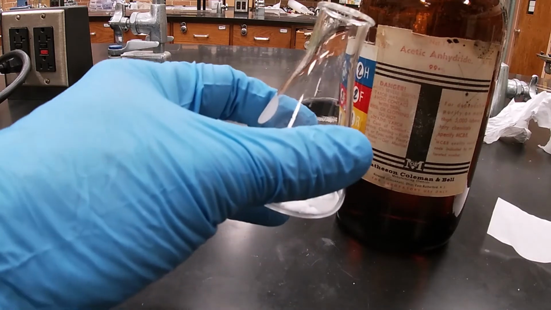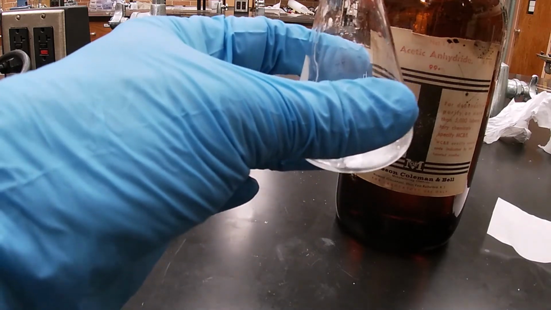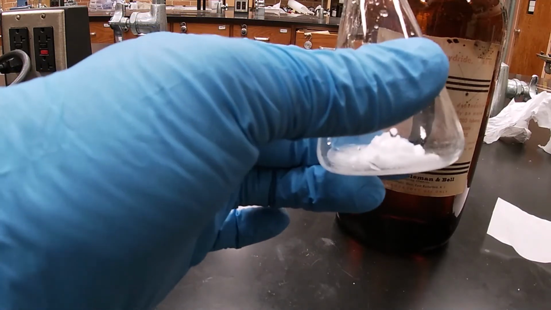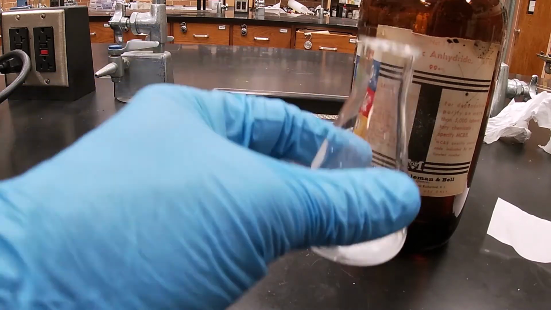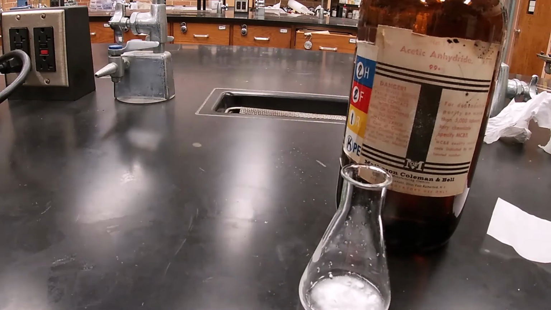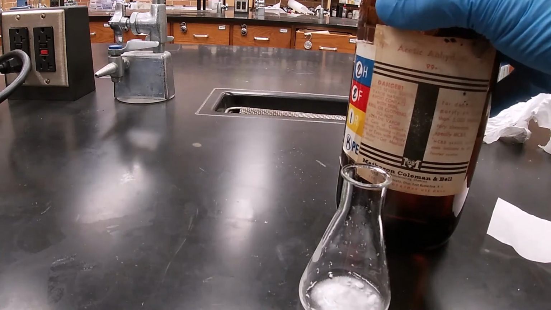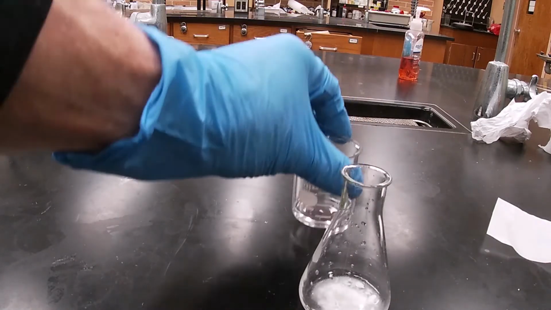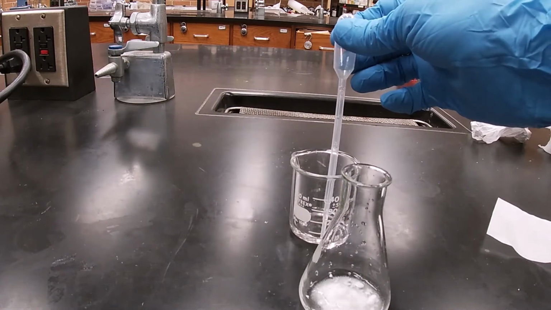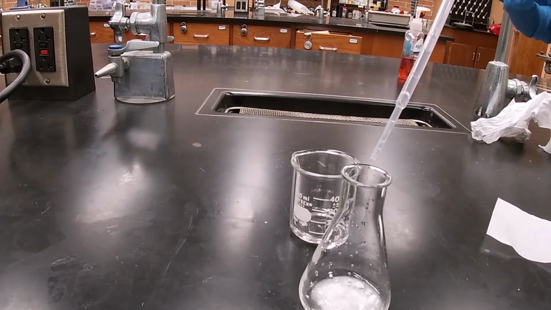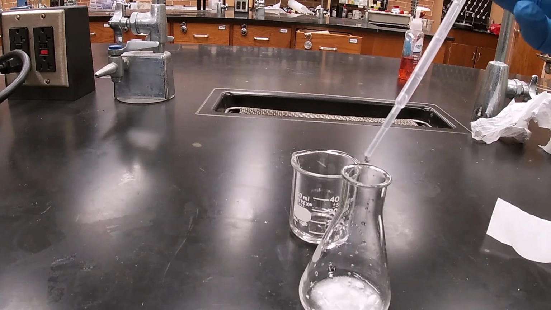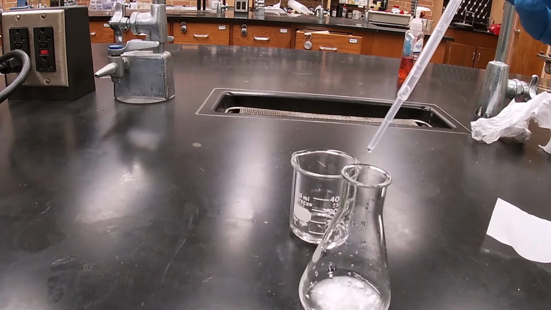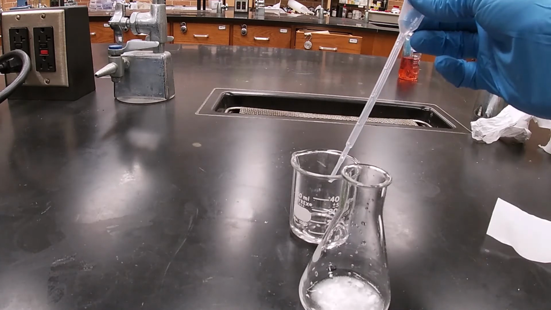So 1 gram of salicylic acid, 2 mLs of the acetic anhydride, and 3 drops of my phosphoric acid. One, 2, 3, we'll give it a little more.